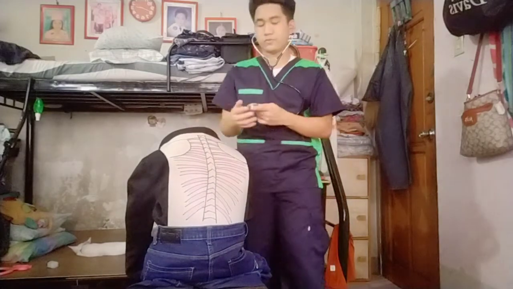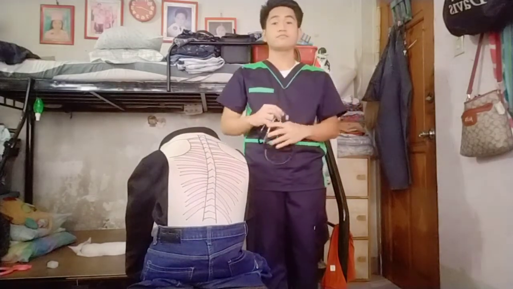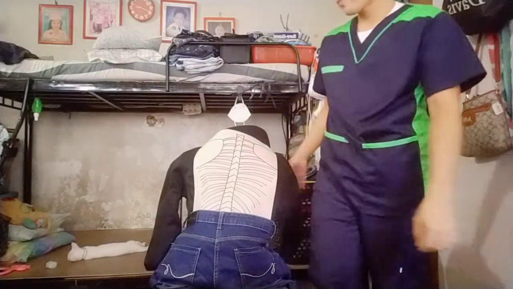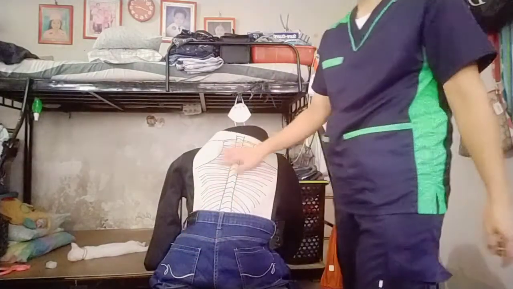Like so. Now that we're done assessing the posterior part of the thorax, let's now move on to the anterior part of the thorax.